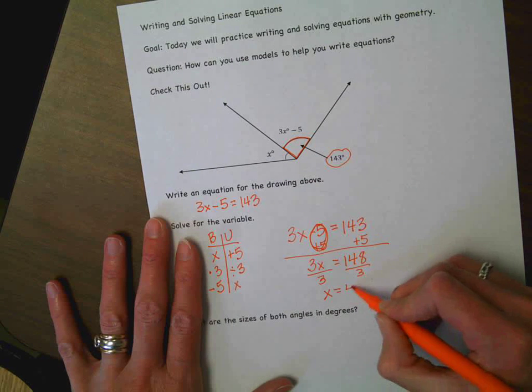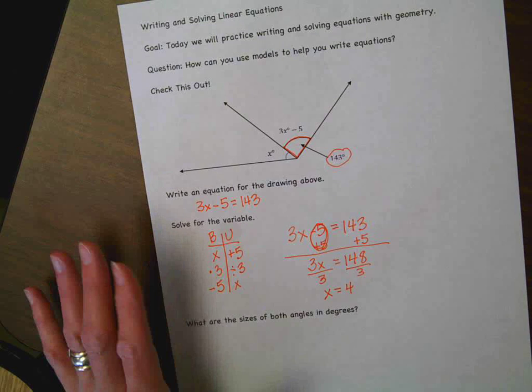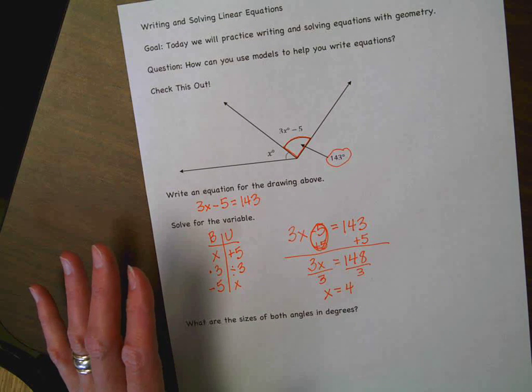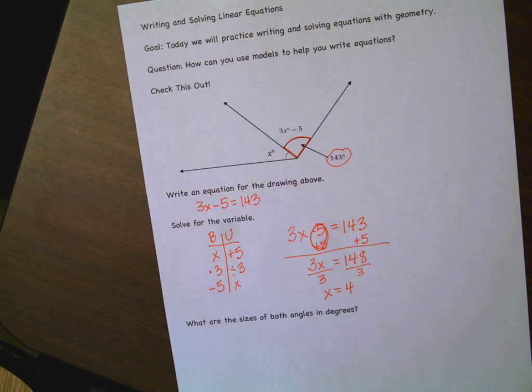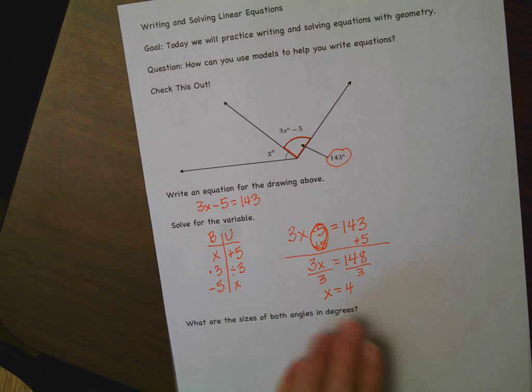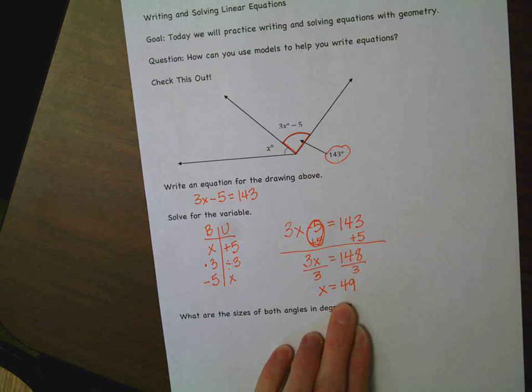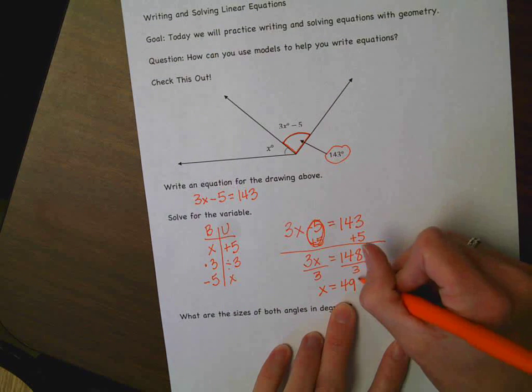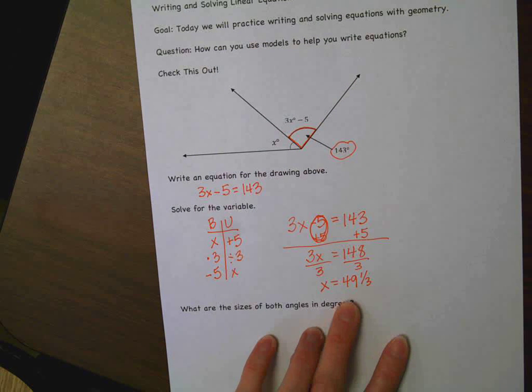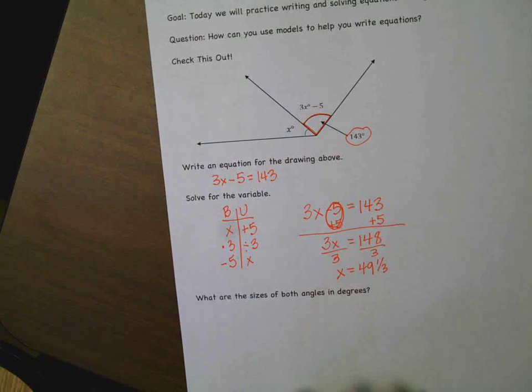3 goes into 14 4 times, which is 12. 12 subtracted from 14 gives you 2 left over. Bring down your 8. So 3 goes into 28 9 times, which is 27, with 1 left over. So we now know that x equals 49 1/3. All right, so x equals 49 1/3.